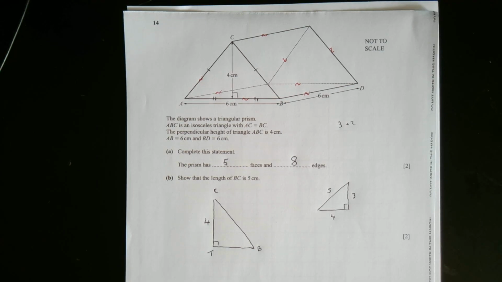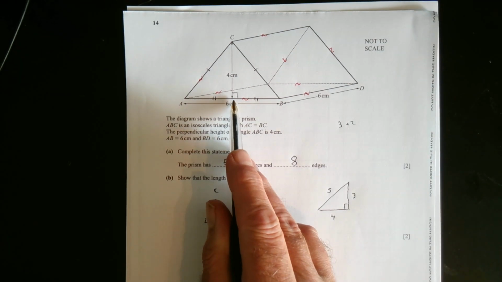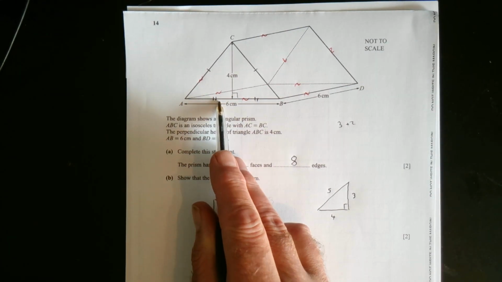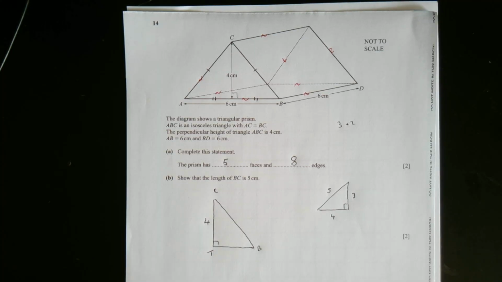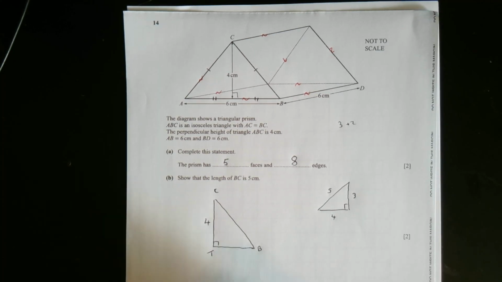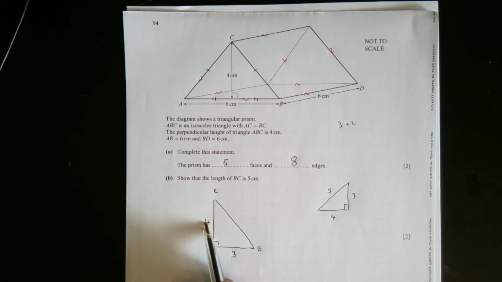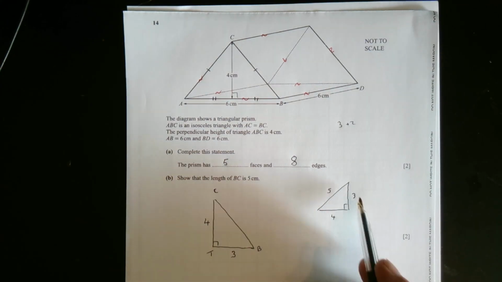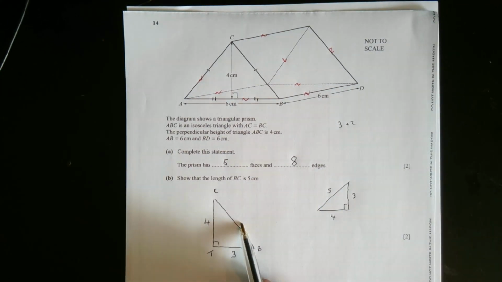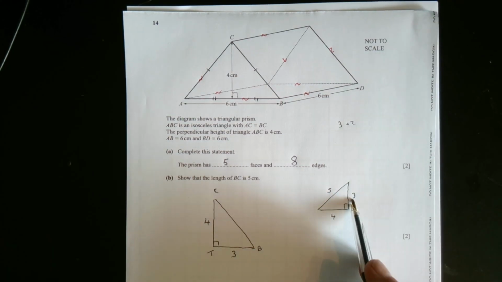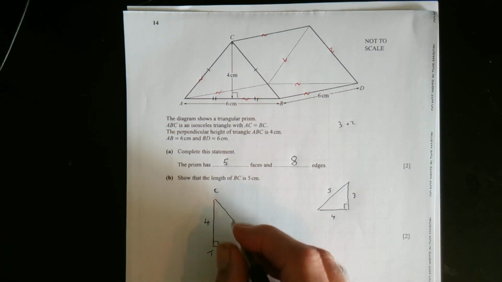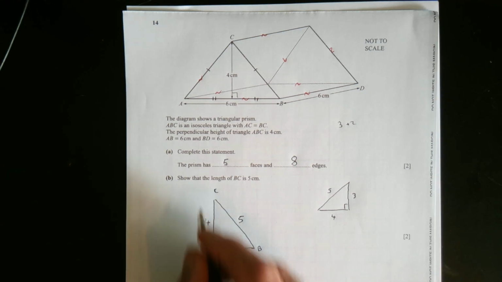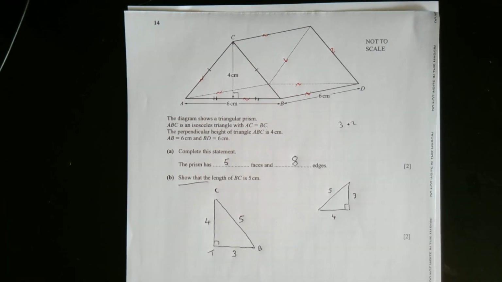And the point is that this perpendicular here has cut this length here of 6 centimetres into 2 pieces, 3 centimetres each. Here we have a 3, 4 right angled triangle. The short sides are 3, the short side is 4, just as here. This length here is going to be 5. But it does say show that, so it's probably a good idea to use Pythagoras in here.